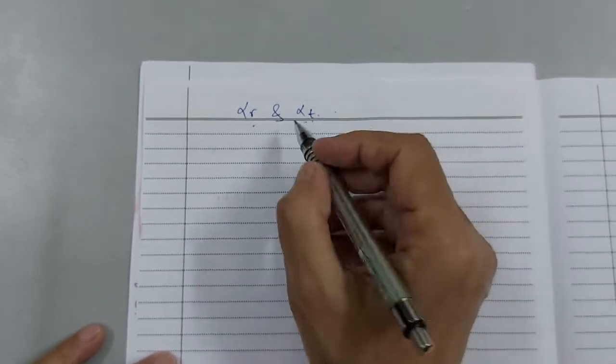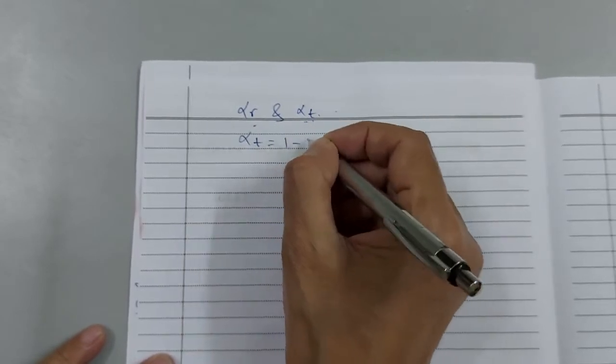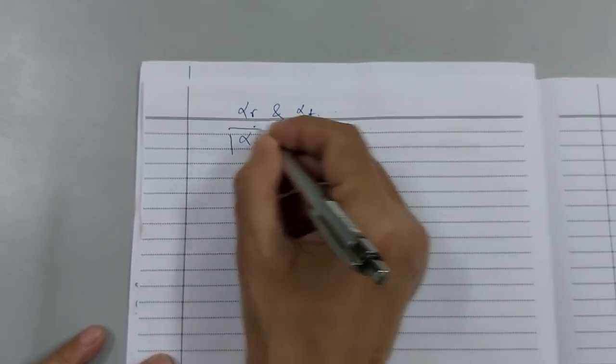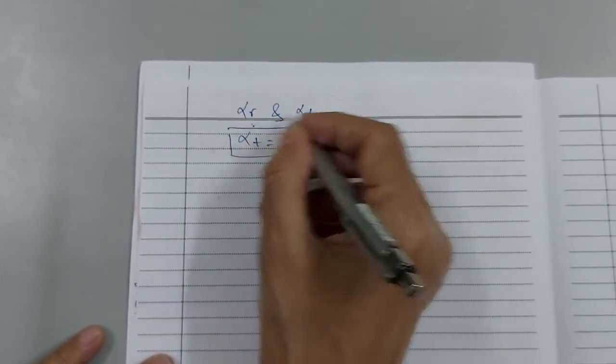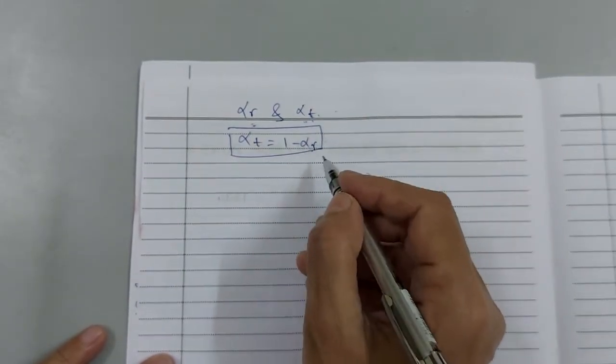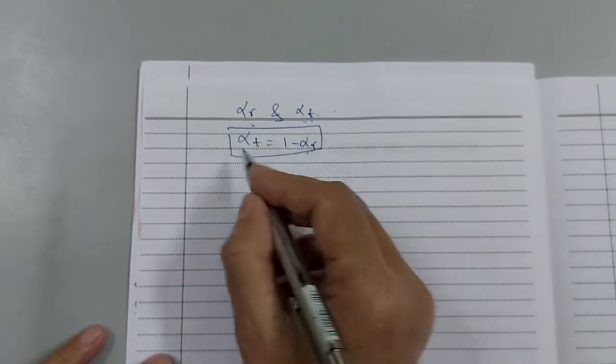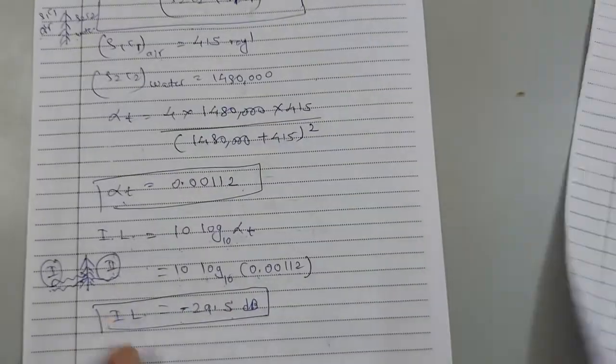Now the relation between alpha r and alpha t is what? Alpha t is always 1 minus alpha r. This is the relation between both. Now we know the value of alpha r and alpha t both. So just substitute the value of alpha r and check whether you get the same answer that we got just now.